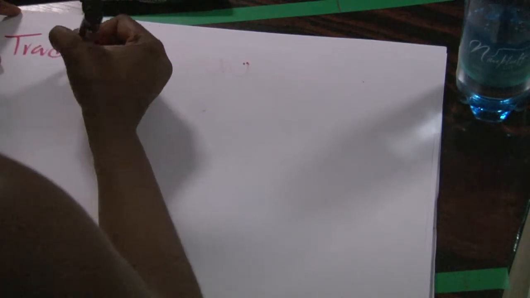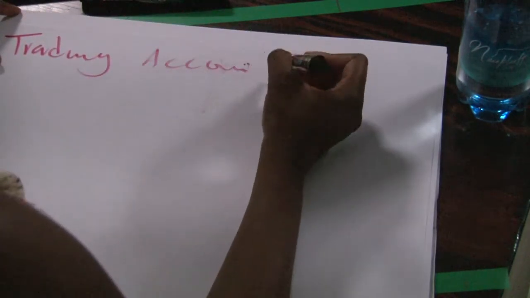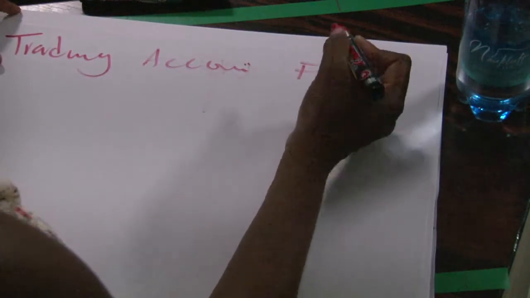It's going to be very simple because you just have to write sales, shoes department. Let me give you an example of how it's done. Let's say we are going to do the trading account. Trading account for who?